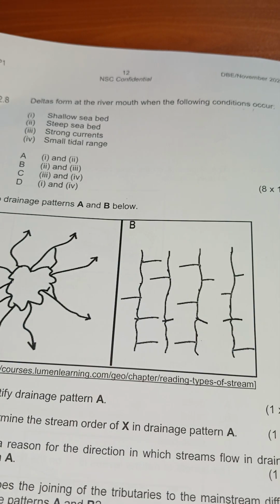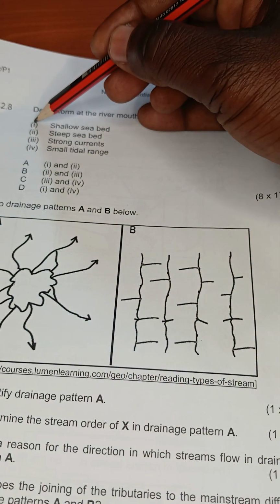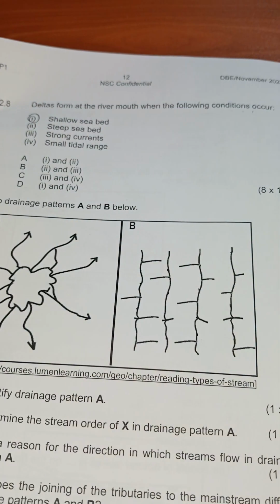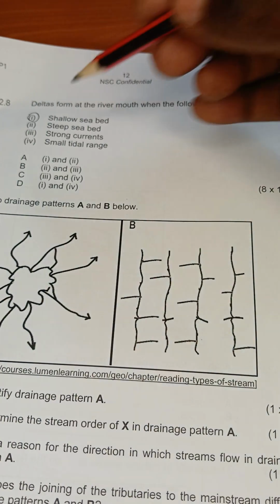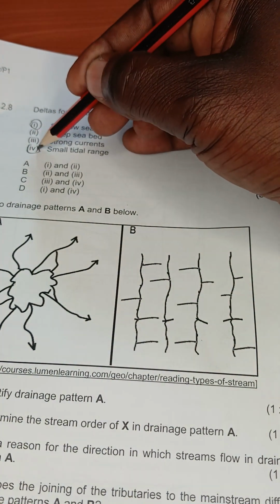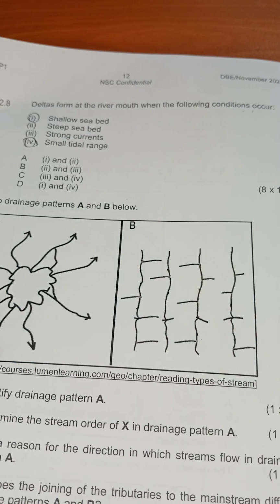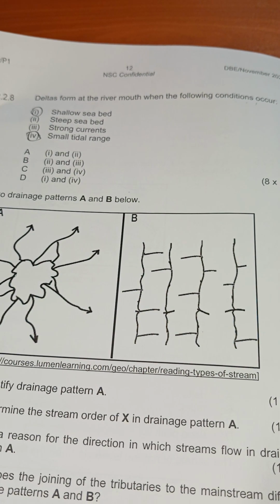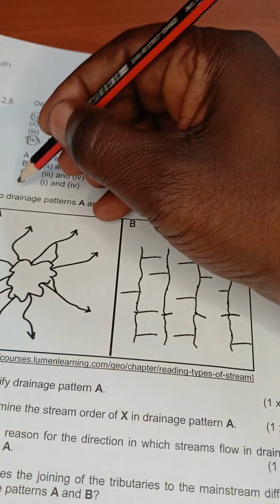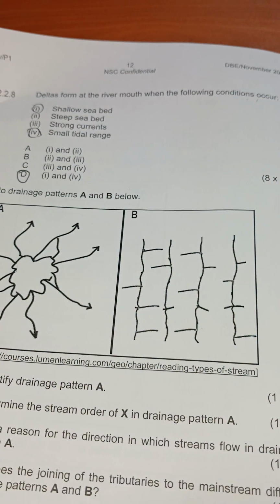The reason there could be one, it has a shallow seabed. Remember, shallow is gentle. Then what else could be the reason there? Number 4, small tidal range, which means now the river is not that erosive. You understand? So the sediments are allowed to settle, it is flat, all those things. That's what we have in the lower course of the river or in the river mouth. So your answer there is what? Is D. Okay, moving on to the next one, that is number 2.3.